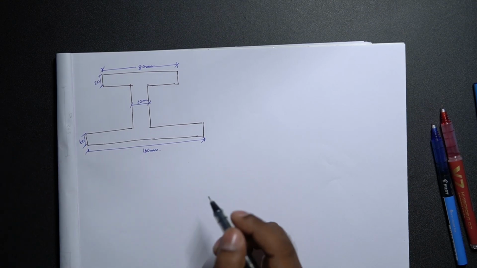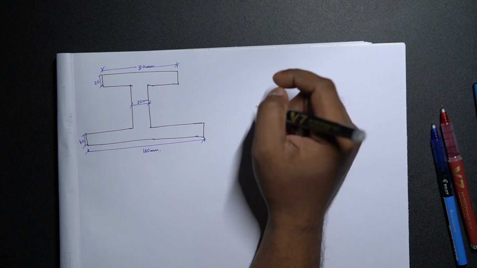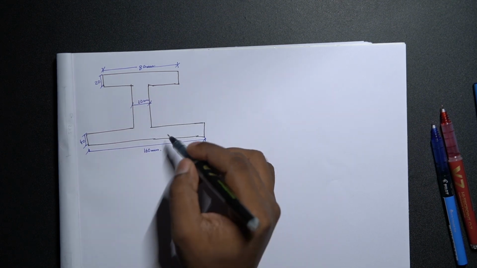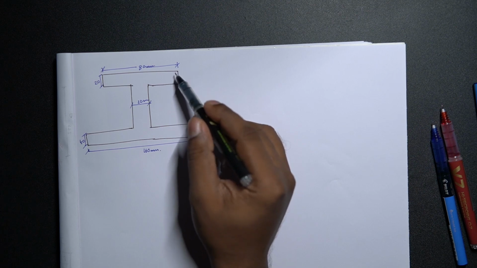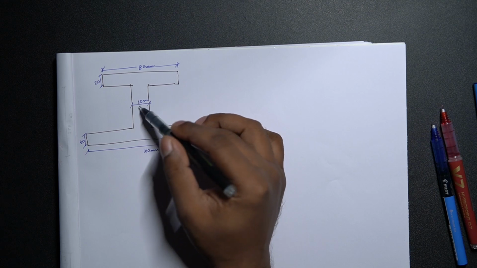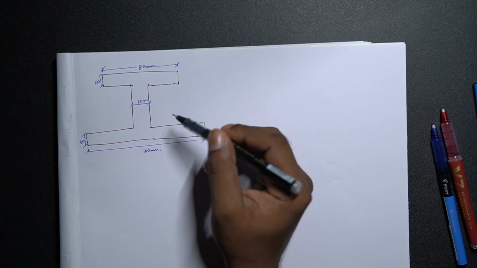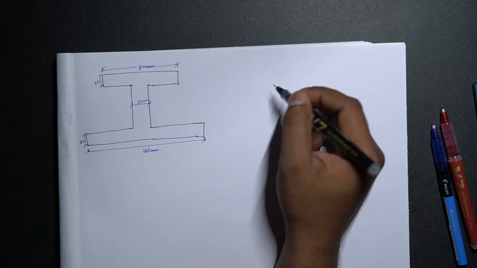So, we are back with another example. This is an asymmetrical I section which has different sizes with respect to its flange thickness and flange widths. It has the same web thickness. So, let us try to do a problem with an asymmetrical I section.